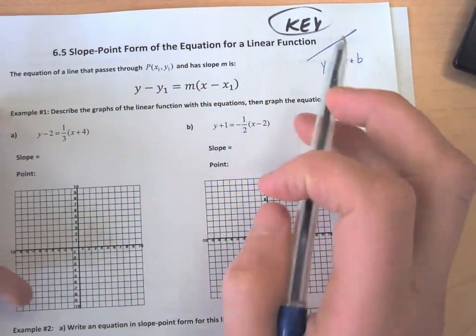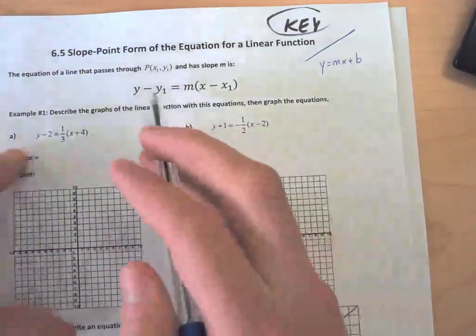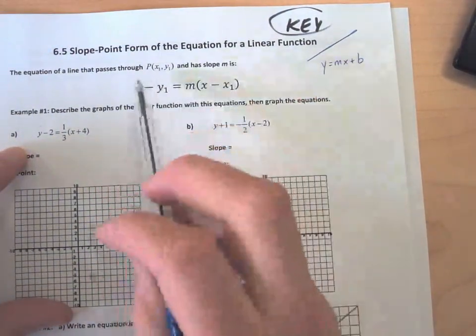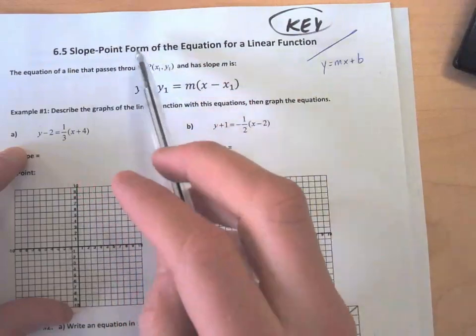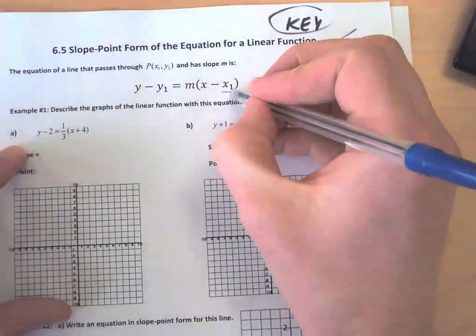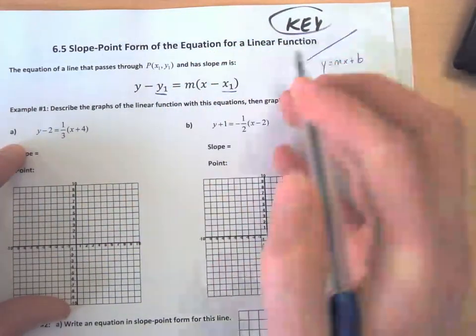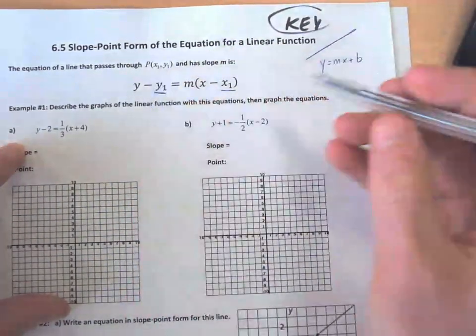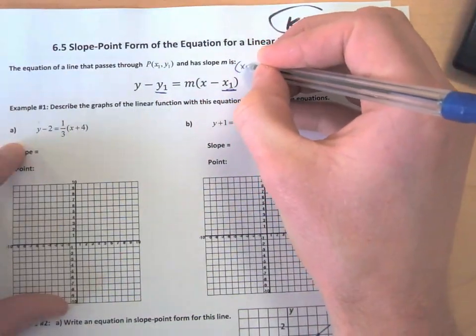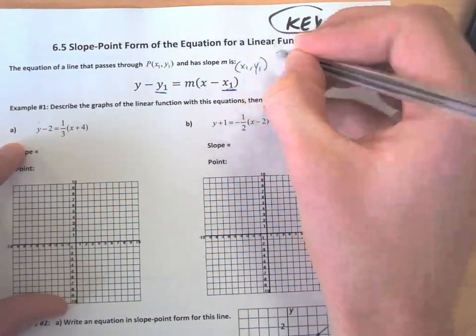Okay, so this type of equation doesn't actually have a b value for it. It's called the slope point form, which means that it only includes a slope, and then you can see this x1 and this y1. That's the point. We know a point can be represented as x1, y1 on a graph.